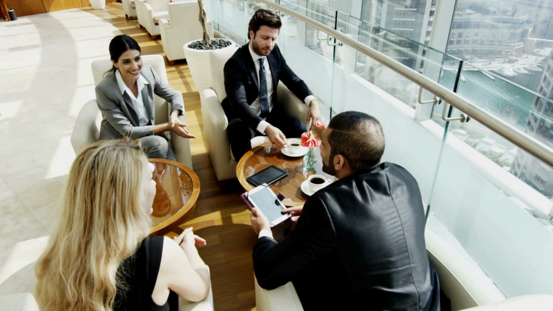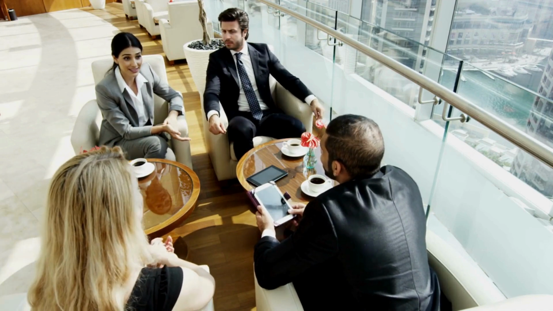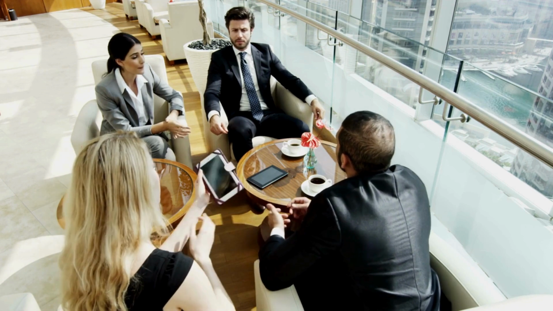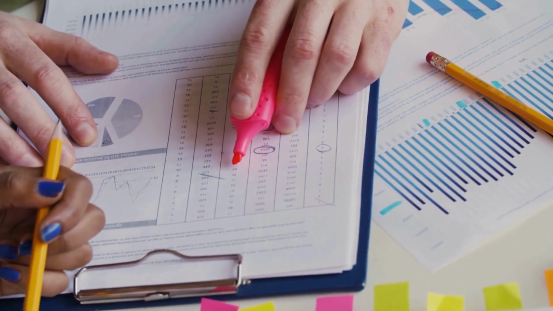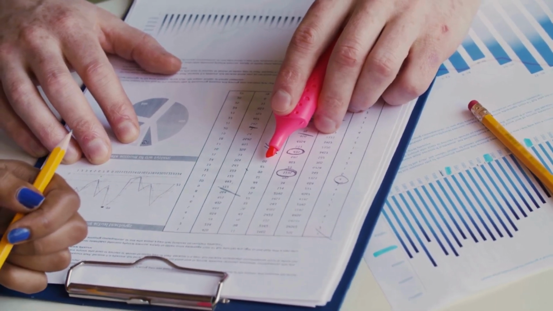This course is especially for tourism entrepreneurs, marketing managers in the travel space, or anyone working in a tourism SME aiming to tap into international markets. You don't need a big budget. You don't need years of experience. You just need the right strategy, and that's what we'll build together.